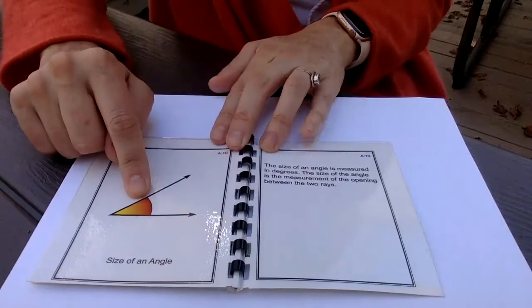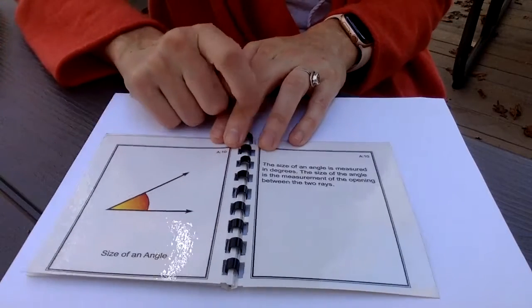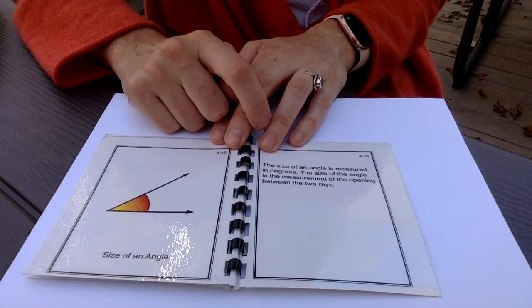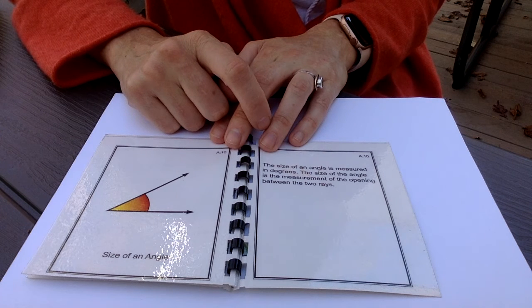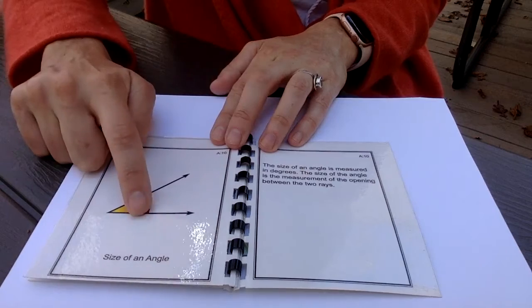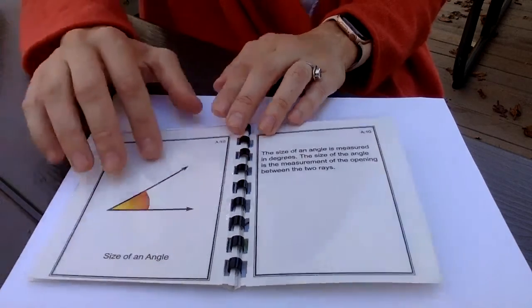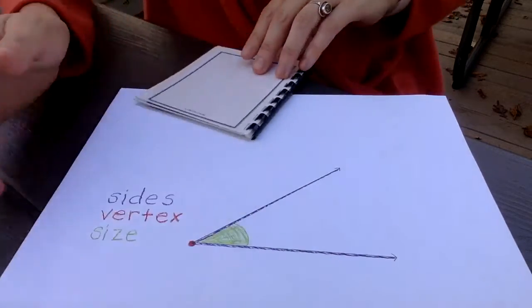And then the size of an angle. The size of an angle is measured in degrees. The size of the angle is the measurement of the opening between the 2 rays. So how far apart this is. Like I said, in our next lesson that we do together, we are going to look at all the different sizes of angles. I have it right here. It's really fun. I'm going to record that one next for you.